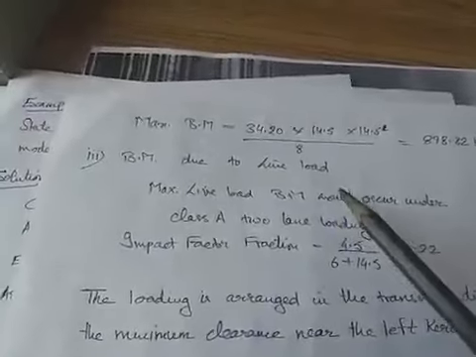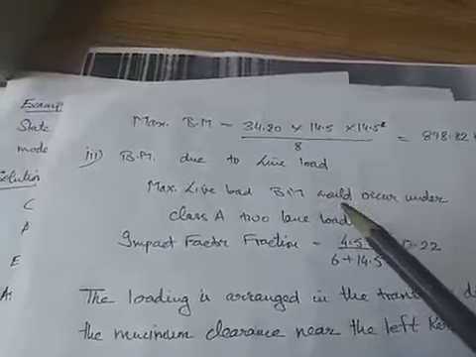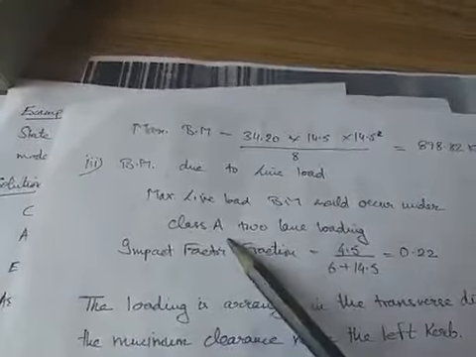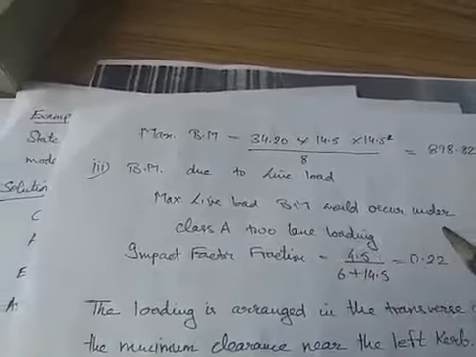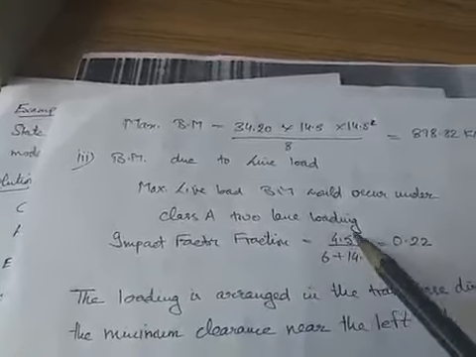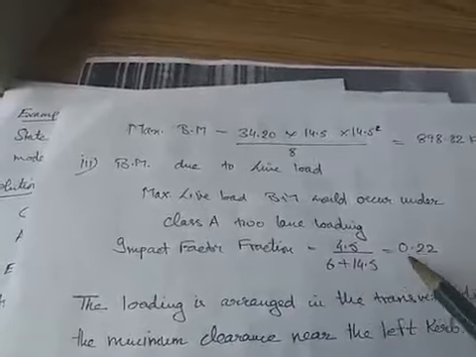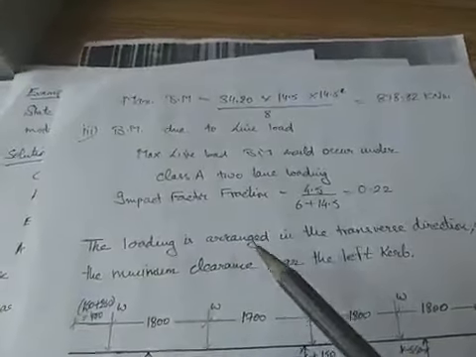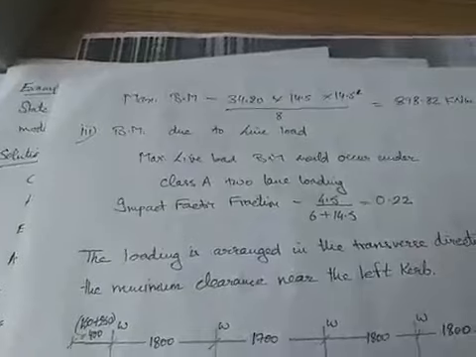Then bending moment due to live load. For bending moment due to live load, the severe effect comes out from the class A 2 lane loading. For that, impact factor has been calculated as 4.56 plus 14.5, that is 0.22. The loading has been arranged. I'll show you how the loading has been arranged.